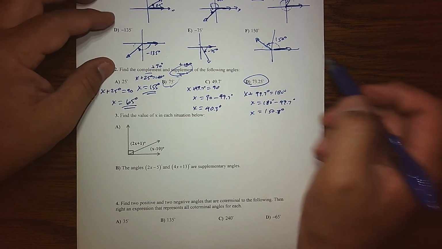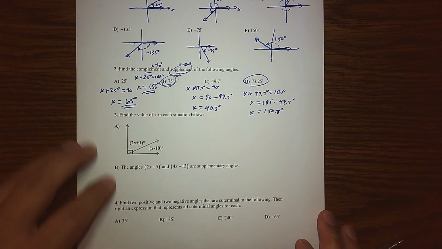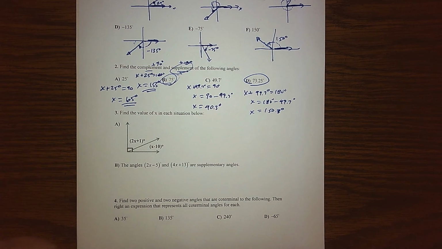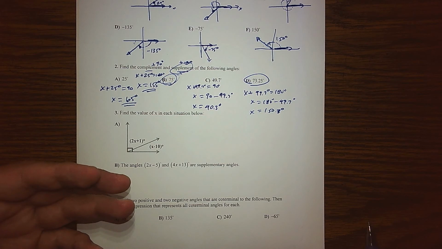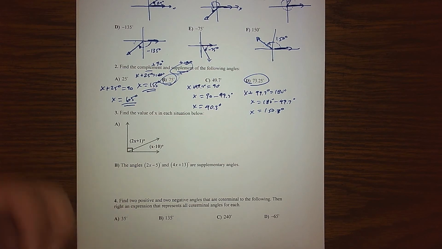Again, I'm going to let D also be Canvas work, just to save a little bit of time. I'm hoping you get the idea. Supplements add up to 180, so what gets me there. Complements, what adds up to 90, and what gets me there.